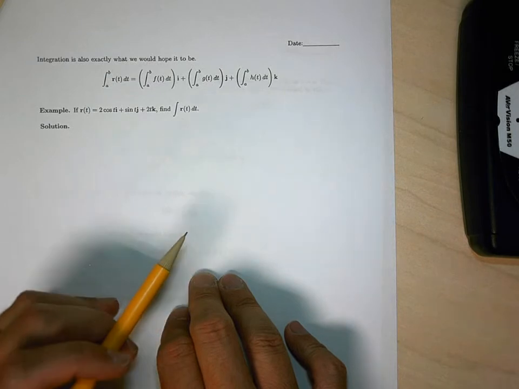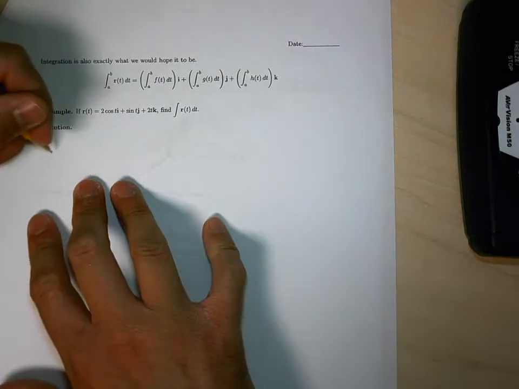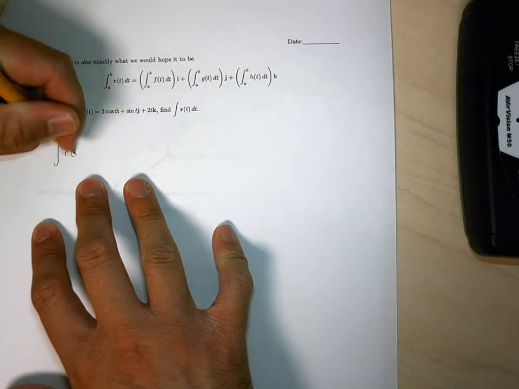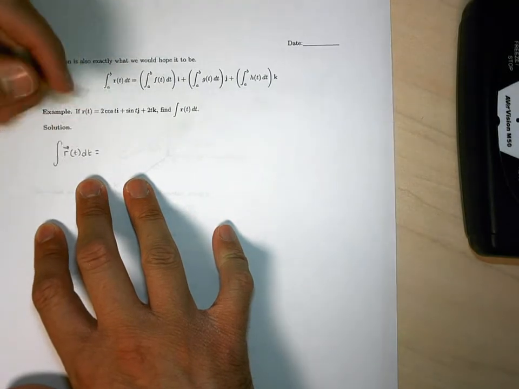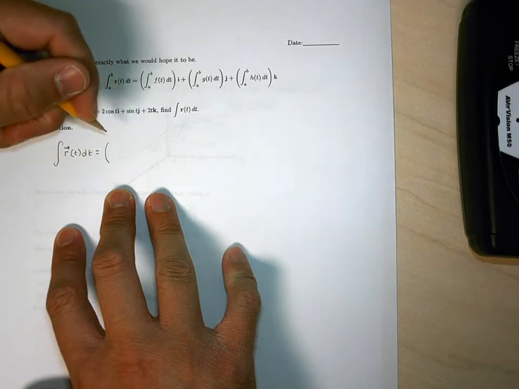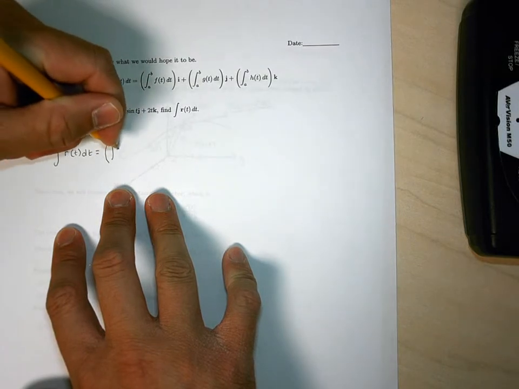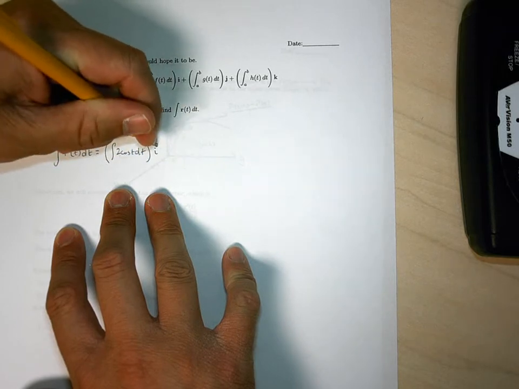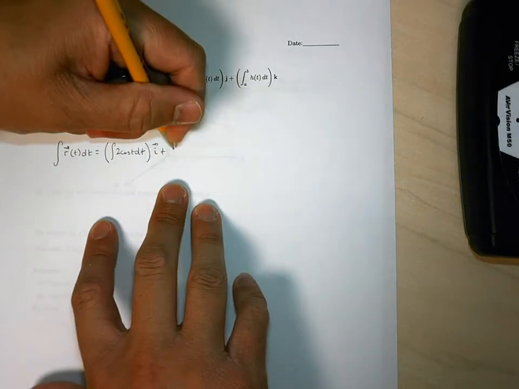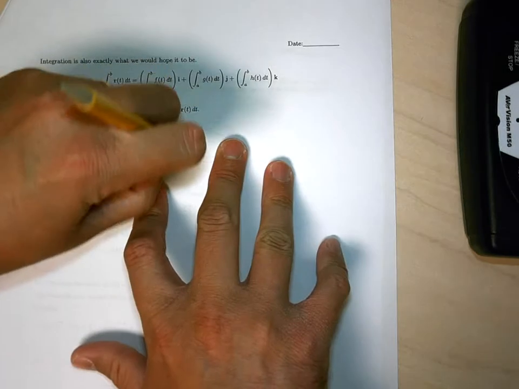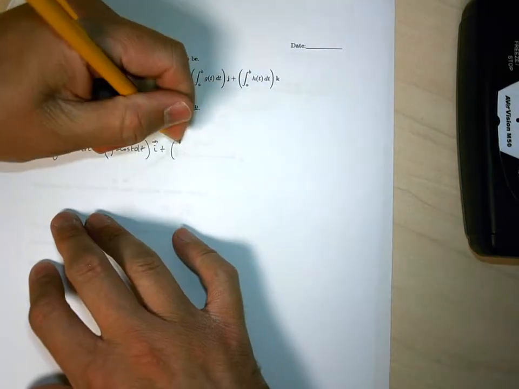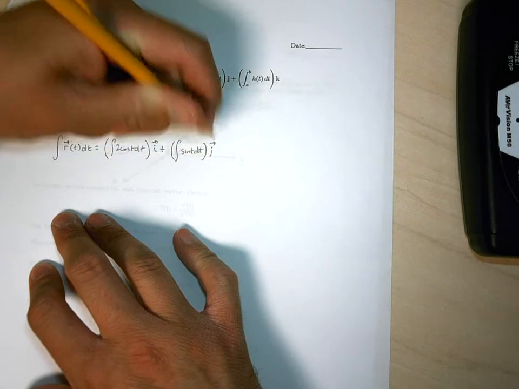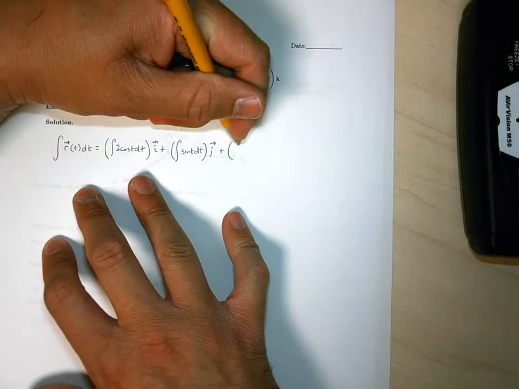Okay, so to do this integral of r of t, first I'm going to integrate the 2 cosine t that's in front of i. Then the sine t that's in front of j. Oops, forgot my integral. And finally the 2t in front of k.